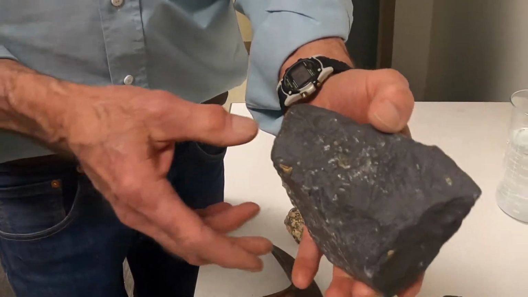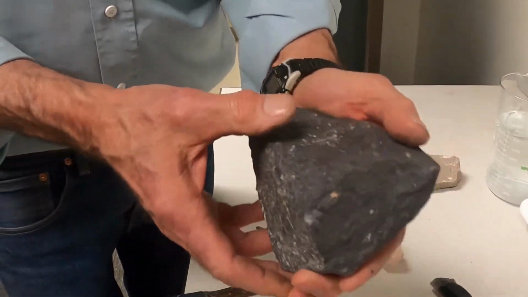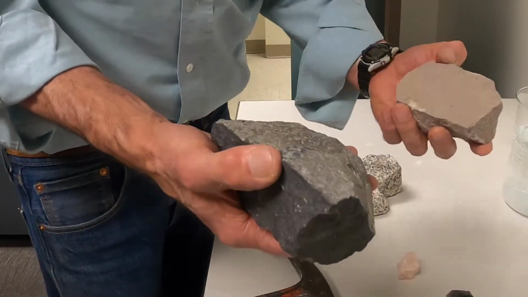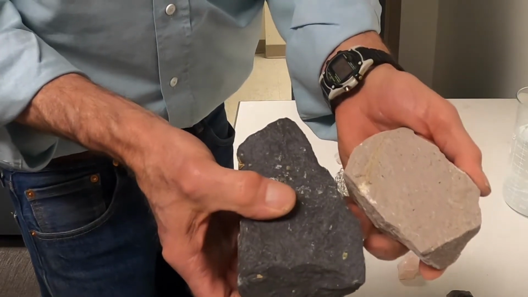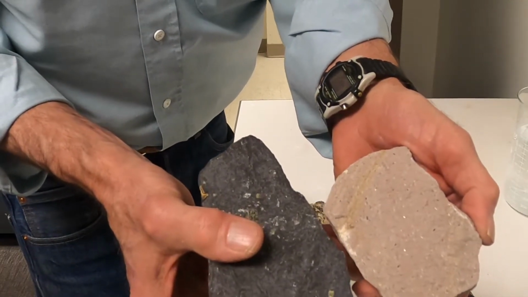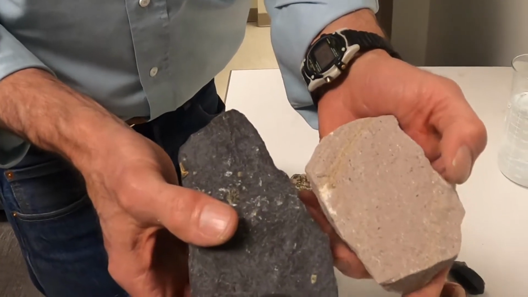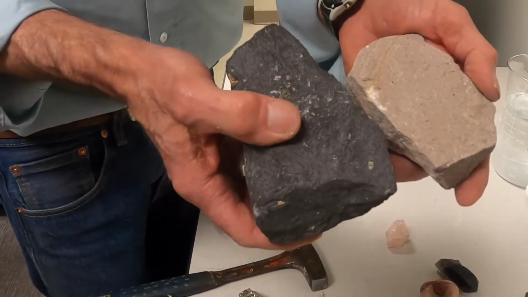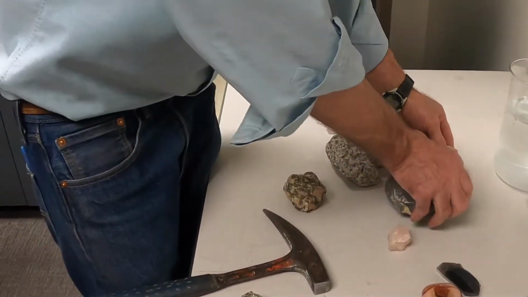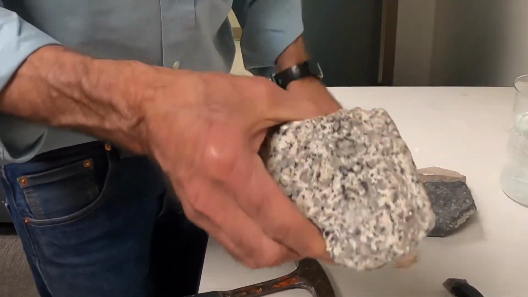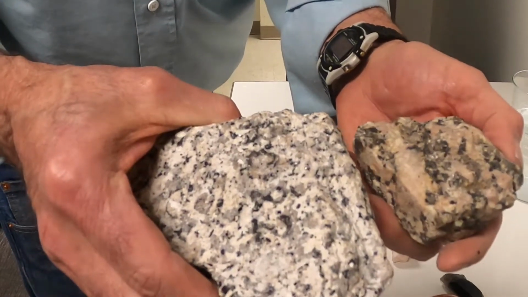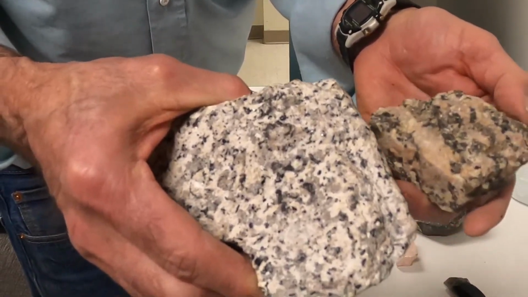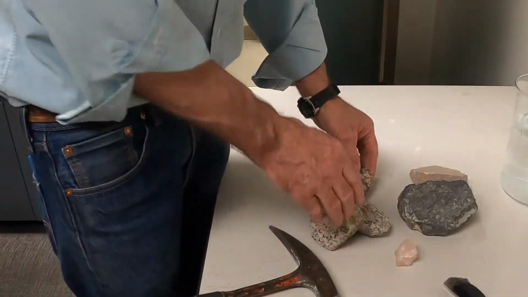Oh, here's another rock. You can't see the crystals. So rocks can be coarse grained or they can be fine grained. Here's another light colored rock. And again, you can see maybe just a few tiny little crystals in there. But for the most part, these are crystals too fine to see with the naked eye. As opposed to these crystals that are big enough to see with the naked eye, and they may be several millimeters across. Why do we get a difference?